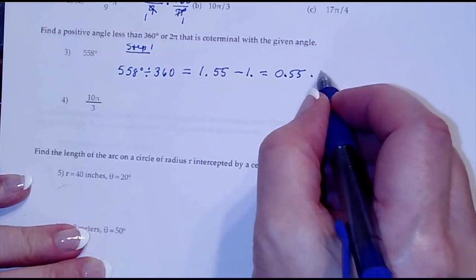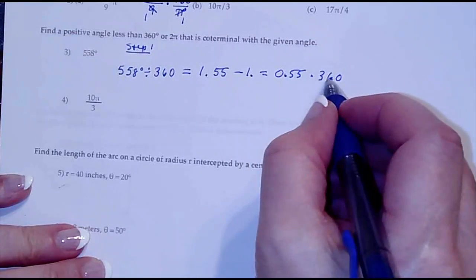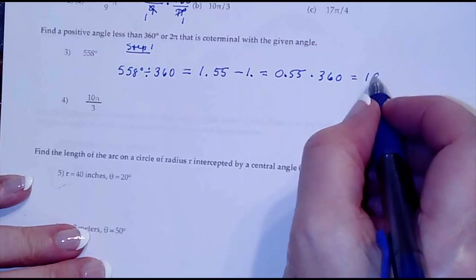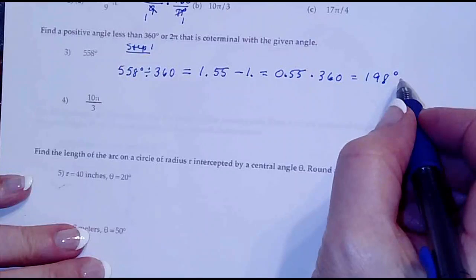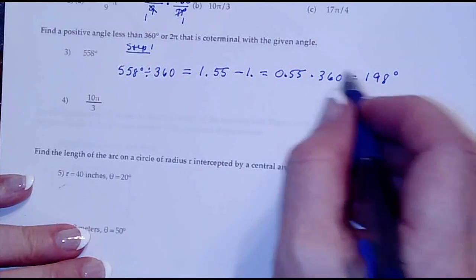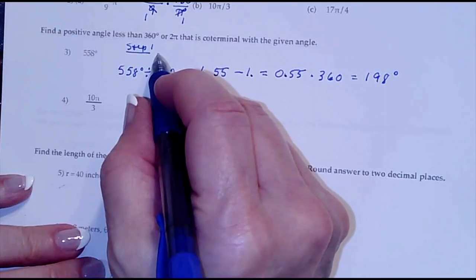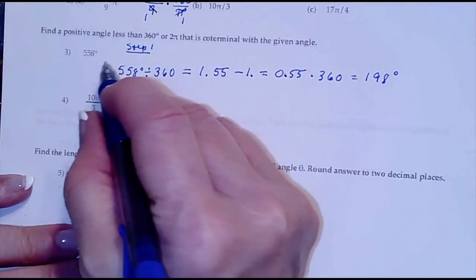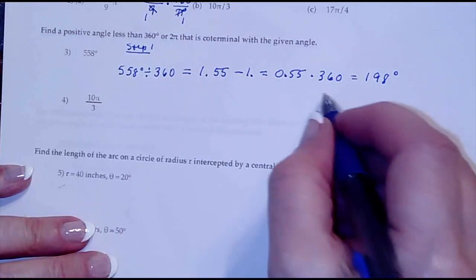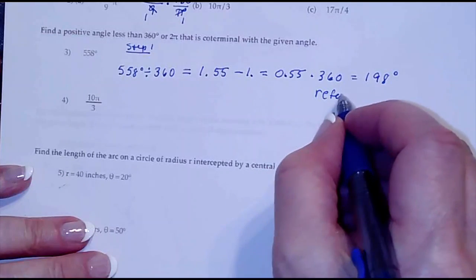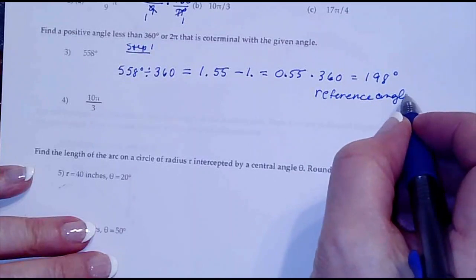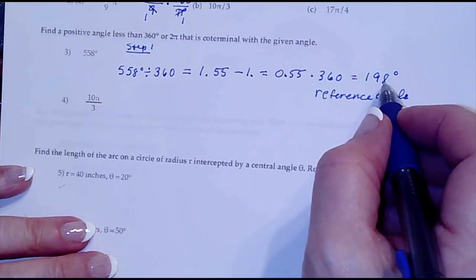Then I take this times 360 again, because this is the partial part of the circle, sort of like a percent, and that's going to give me 198 degrees. So that is a positive angle less than 360 degrees that's coterminal with this 558 degrees. Now, this one's not on there, but what if I asked you what the reference angle was? So the reference angle can be interpreted from this 198.